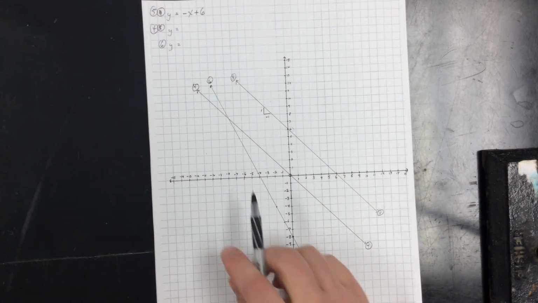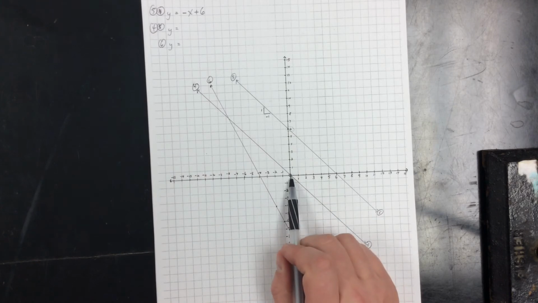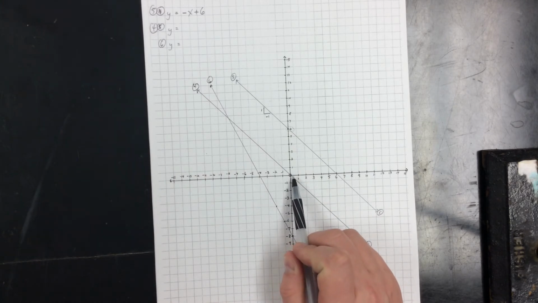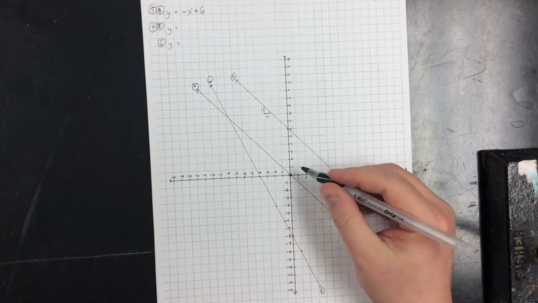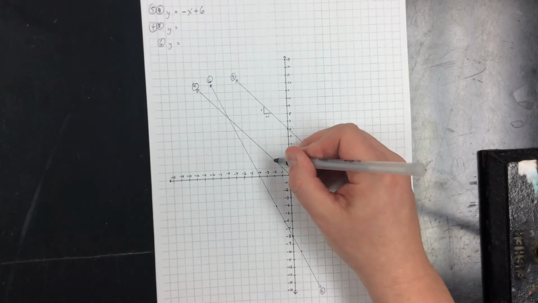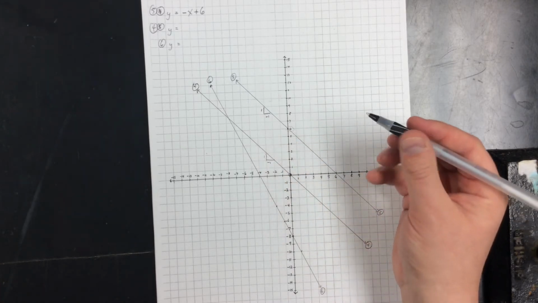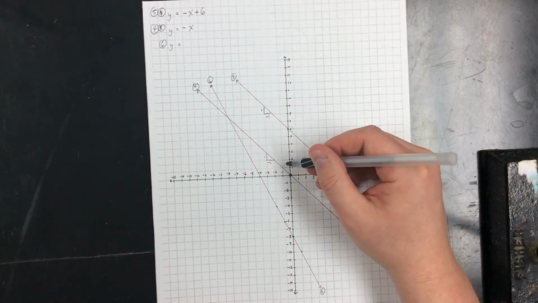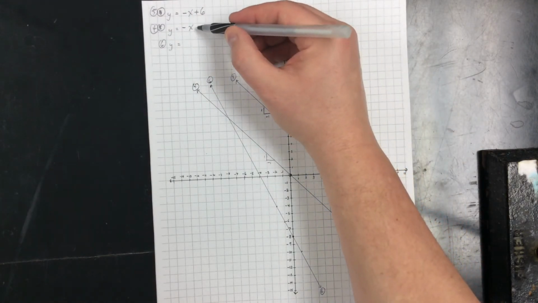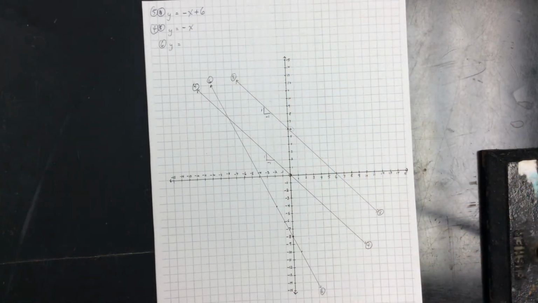All right, number 4. This line here, you notice it crosses through the origin, so it's not going to have any plus or minus on the end. I notice that the slope is negative 1 and 1, so I'm just going to write that as a negative, because I don't have to write the 1, negative x. As I said, it crosses at 0, so it's plus or minus 0, which I don't write. So this is simply y is equal to negative x.